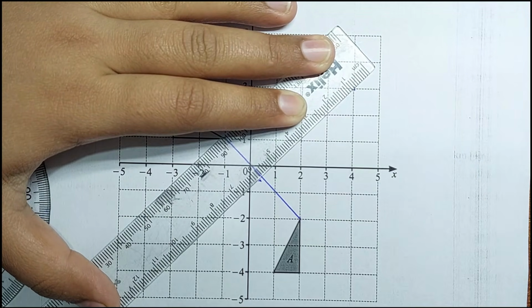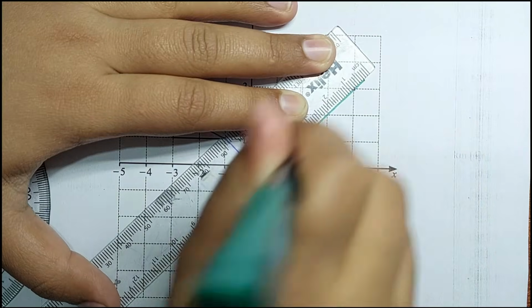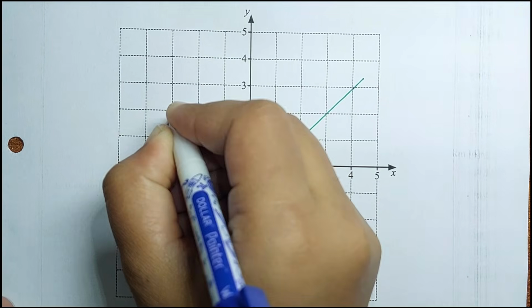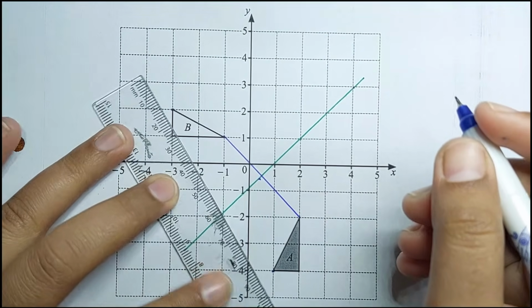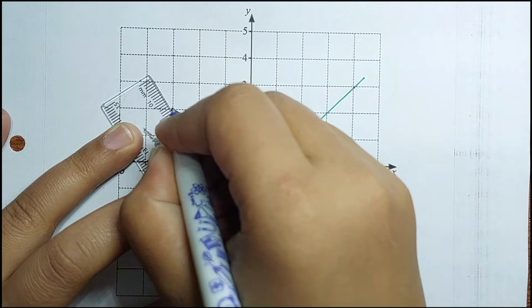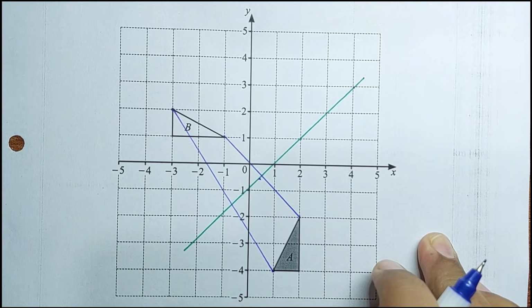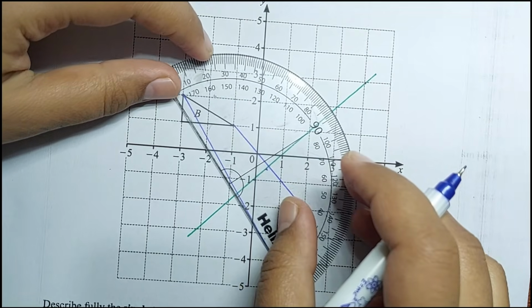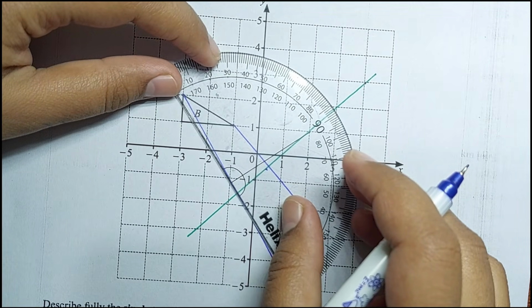Let me draw the perpendicular bisector of this line with the green color. Okay, let's join another coordinate, this with this, and find out its perpendicular bisector as well. Let's find out this line's perpendicular bisector.